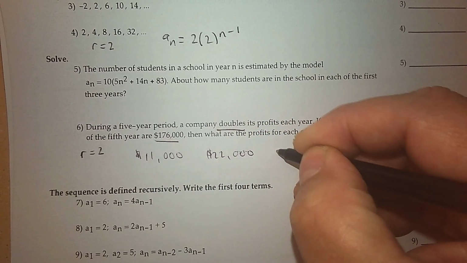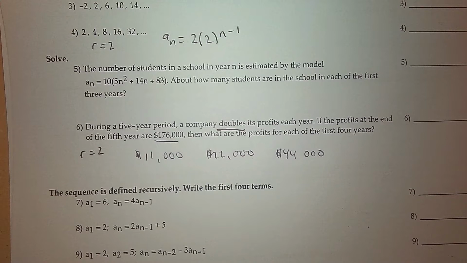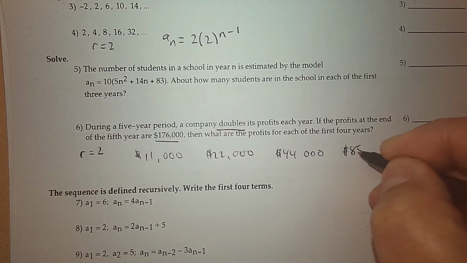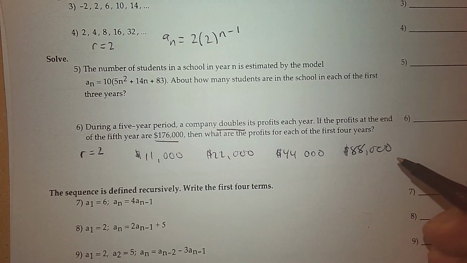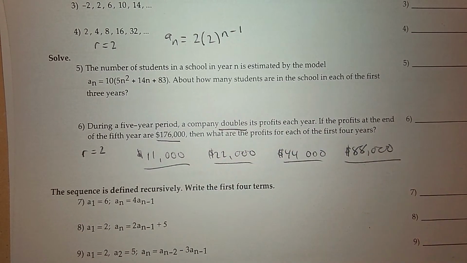Then we have 44,000. Then we have 88,000. And then if you double 88, you get 176. So year 1, 2, 3, and 4. And then year 5 was there.